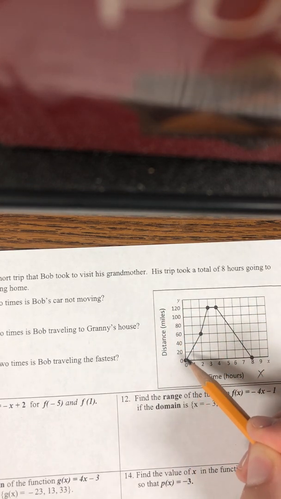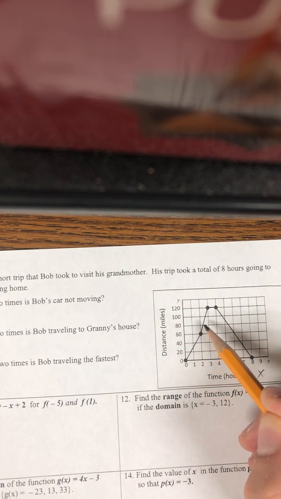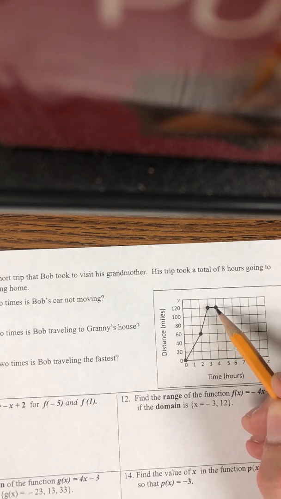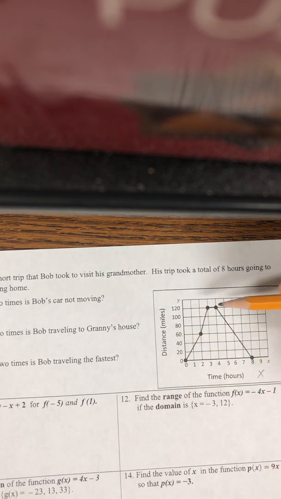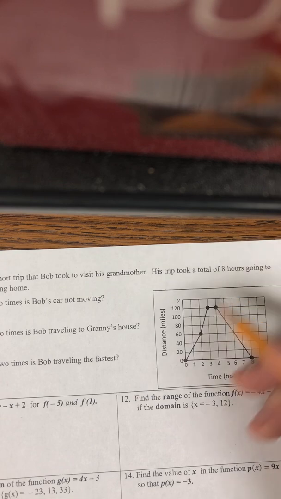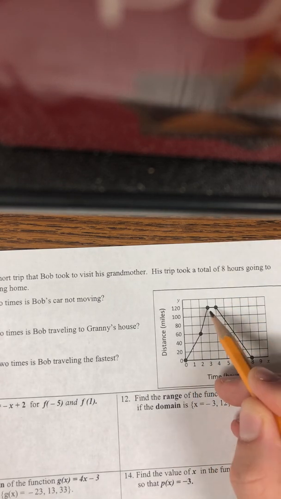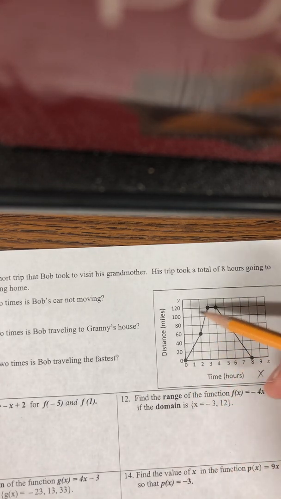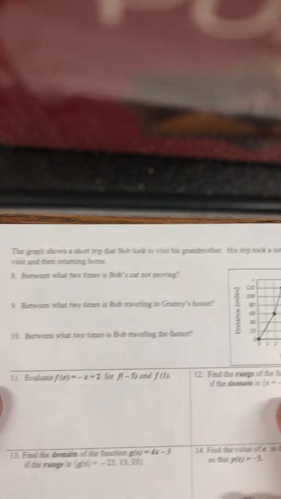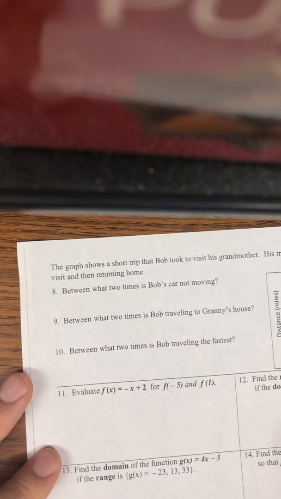So he traveled at some speed, and then he sped up, traveled at a different speed, and then he stayed at his grandma's house, and then he traveled at one speed all the way back home. So this is home. This is grandma's house. His grandma lives 120 miles away. That's a long distance.